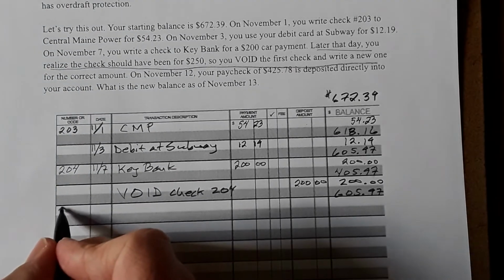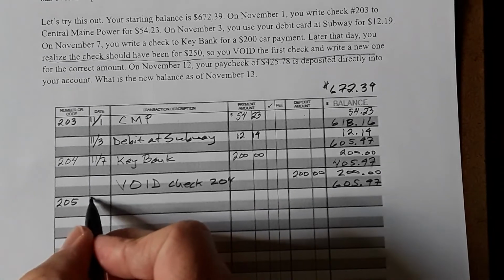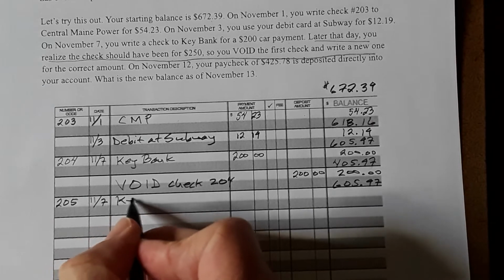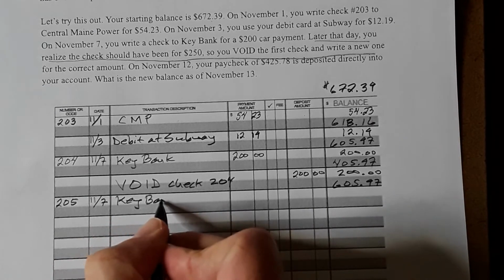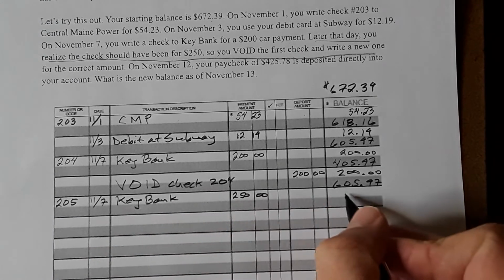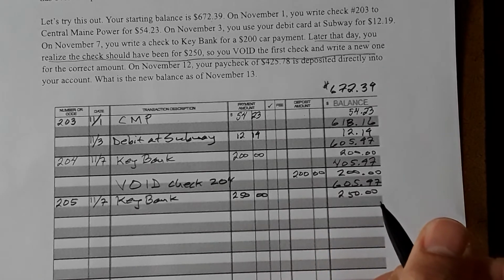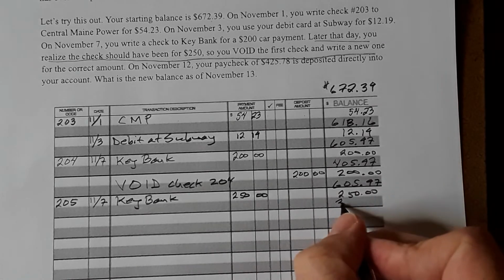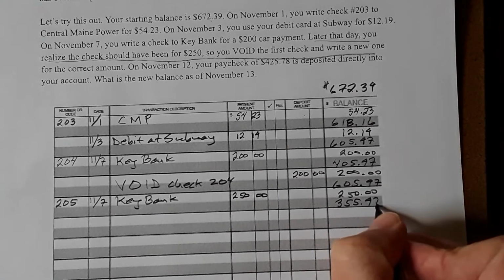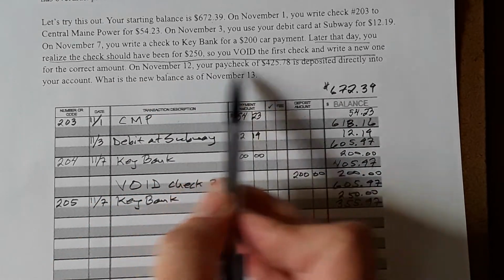And then underneath that, I've got to write a new check. So this is going to be check 205 for the same date, still to Key Bank, this time for the correct amount of $250. So if I subtract those, we're going to get $355.97. All right, so that takes us to November 12th.